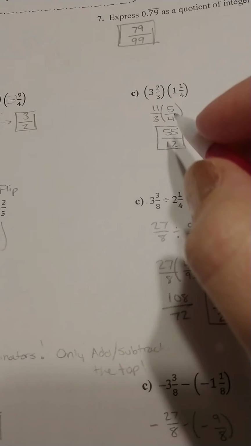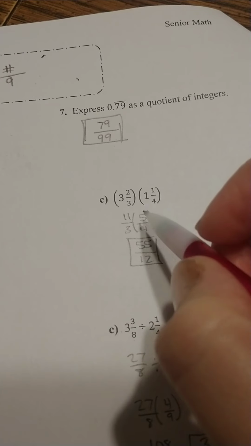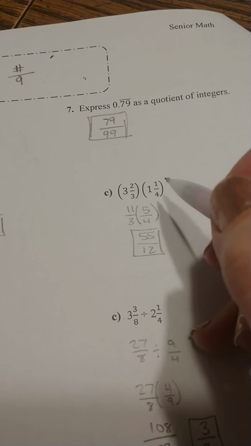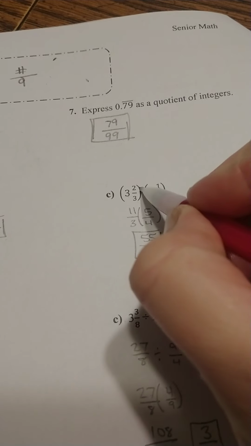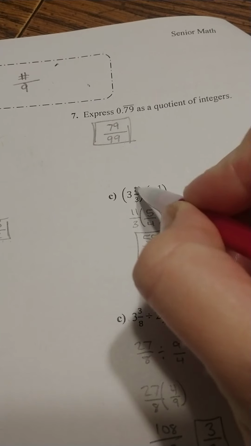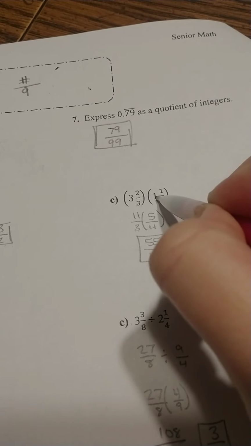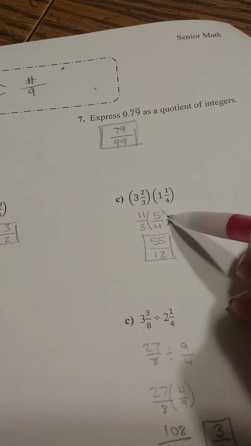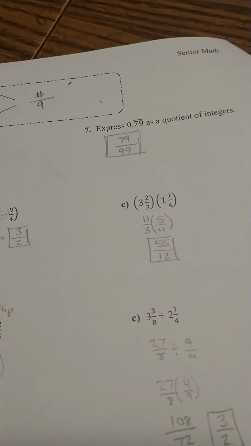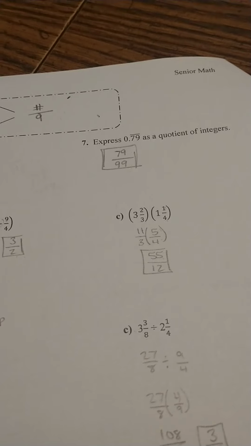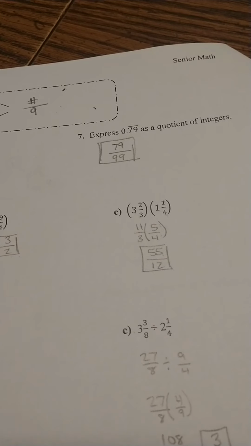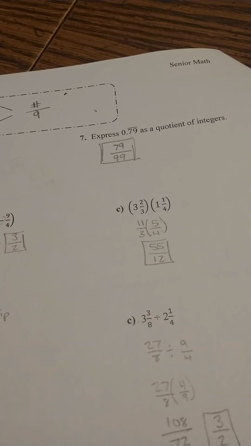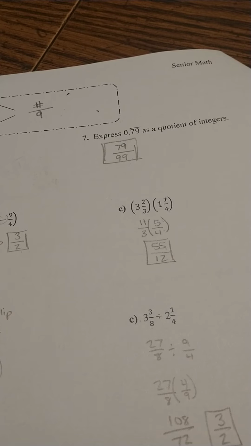C, this C, not the other C. C is a little bit different. You need to change this into an improper fraction before you multiply. So we're going to do 3 times 3 plus 2, which is 3 times 3 is 9, 9 plus 2 is 11, so 11 thirds, times 1 times 4 is 4 plus 1 is 5, 5 fourths. So we get 11 times 5, which is 55, 3 times 4, which is 12. We have 55 twelfths, which we could change back into a mixed number if we really wanted to, but it's not exactly necessary, just kind of up to you.